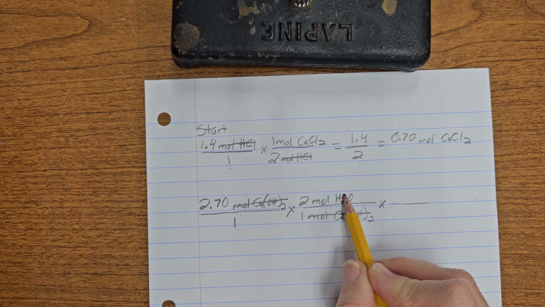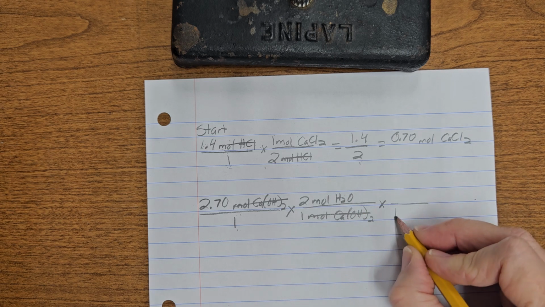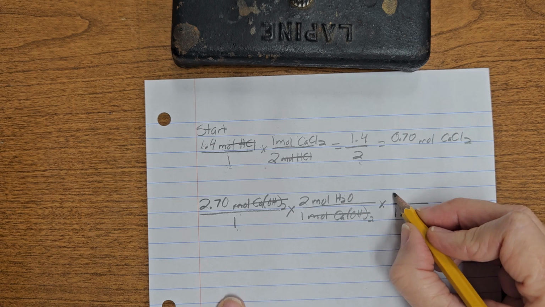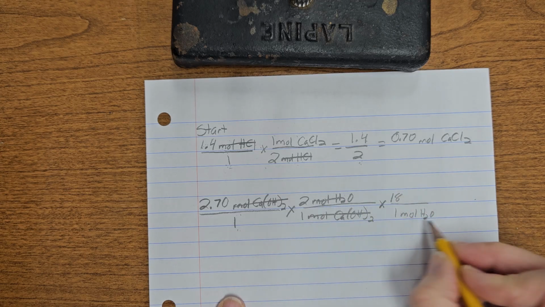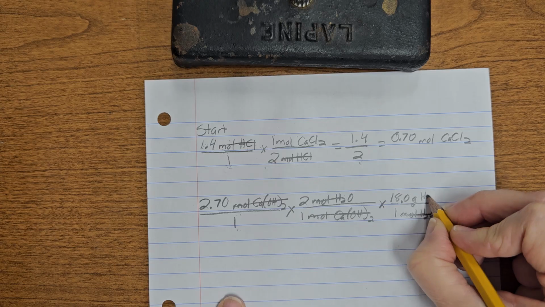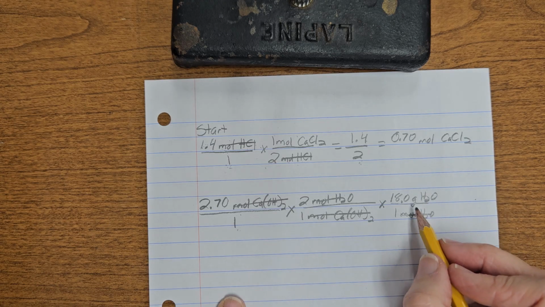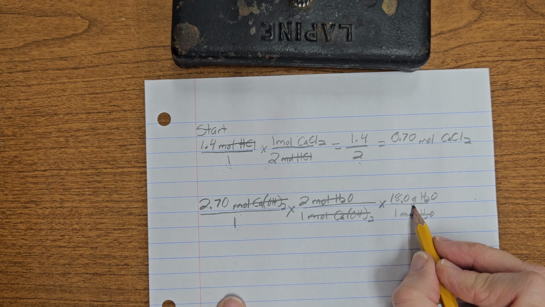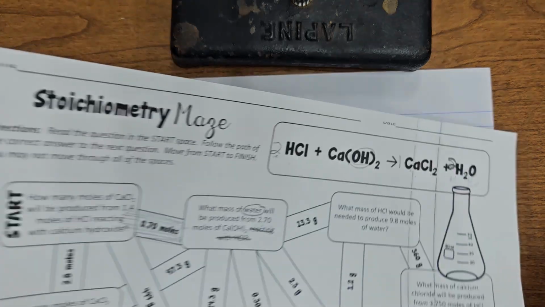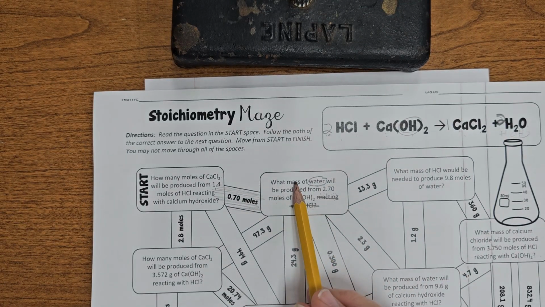But I want to go to grams of water. So I know that I'm going to put moles of water down here, so that moles of water cancels out, and that leaves me grams of water on the top. The only unit I have left is grams.